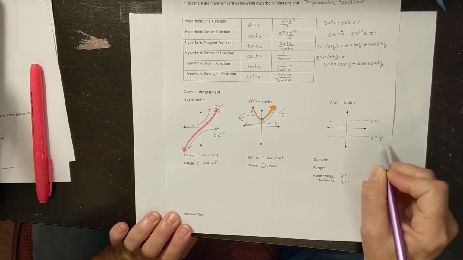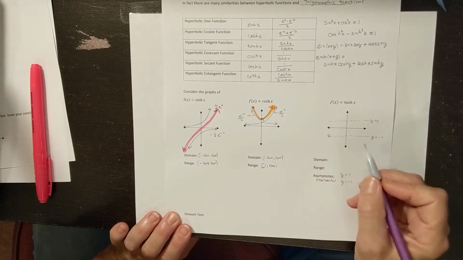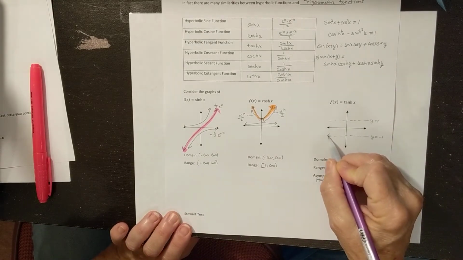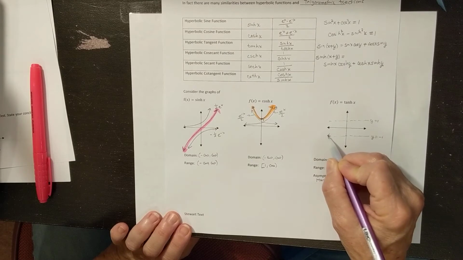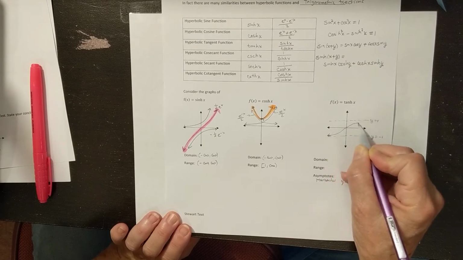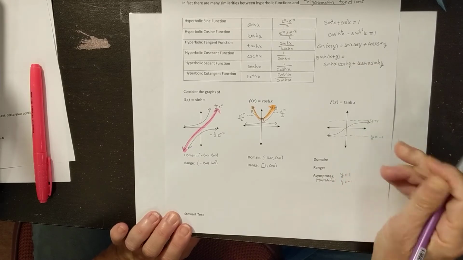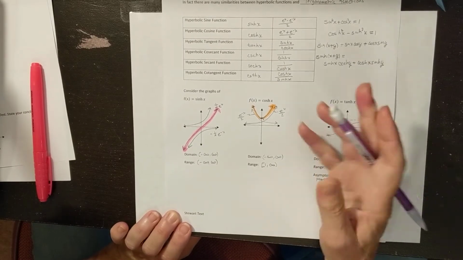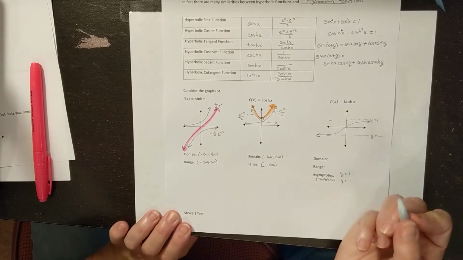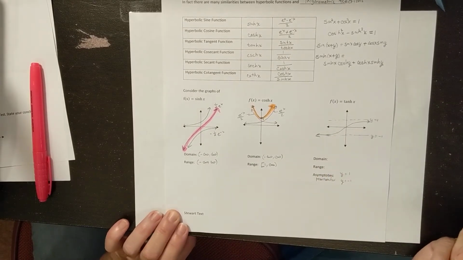Then it sort of takes almost a cube root of x look, only it's got these asymptotes. It doesn't continue to decrease. It gets trapped in there. It kind of hugs that. I guess I could make this go on a little bit so you can see how it hugs this line. So this is what the hyperbolic tangent looks like.